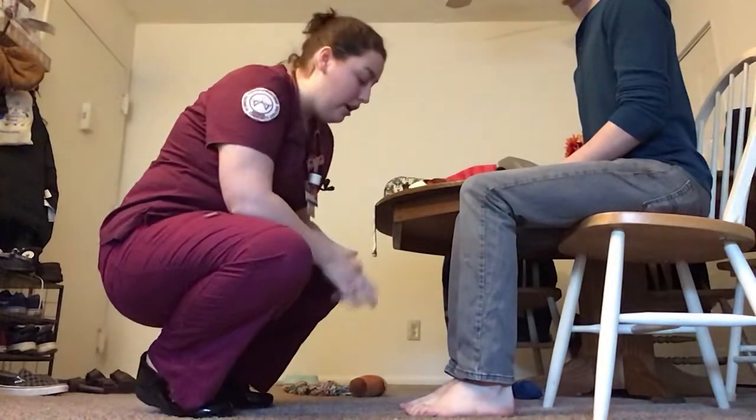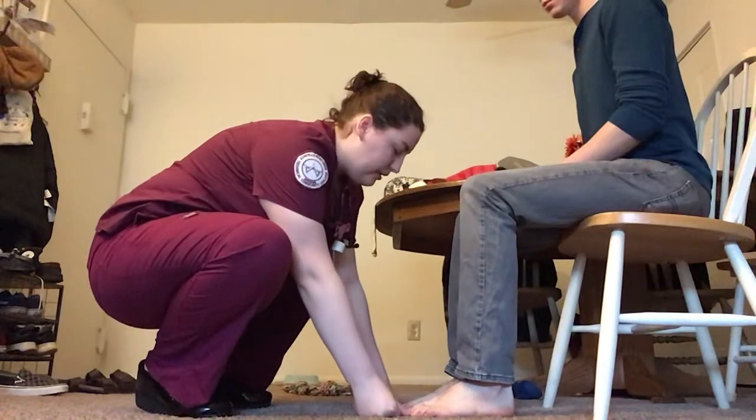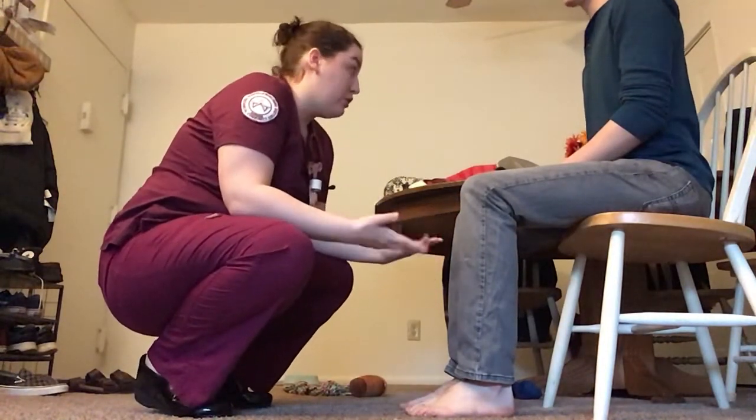So now I'm going to test capillary refill. I do so, if you can see it, by pushing on the toenail beds. Doing at least 2 would be great. And bilaterally, they're both less than 2 seconds, which is great.